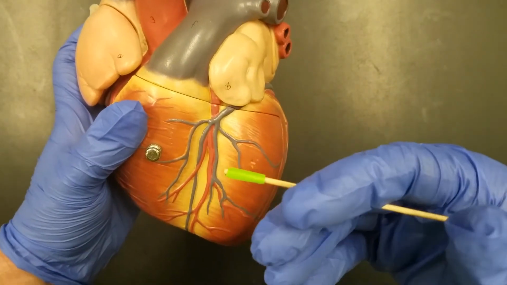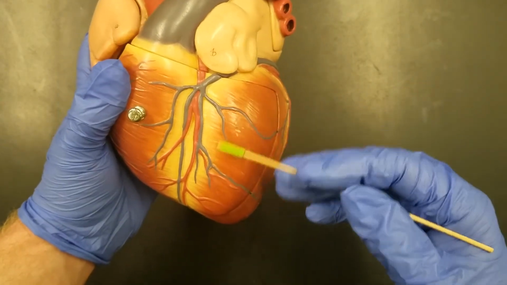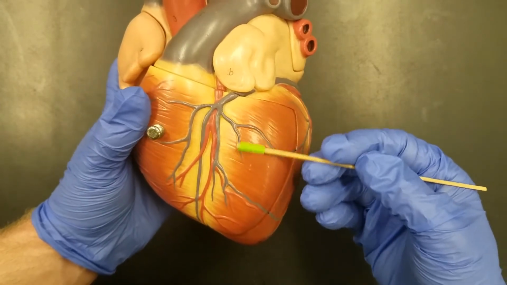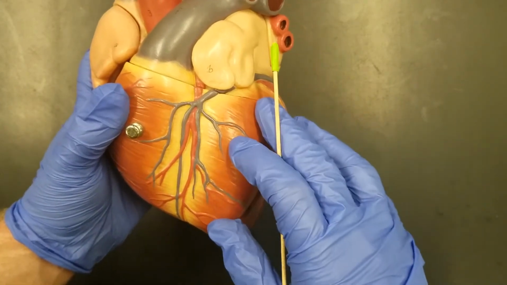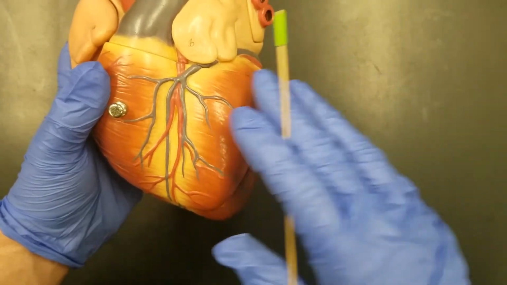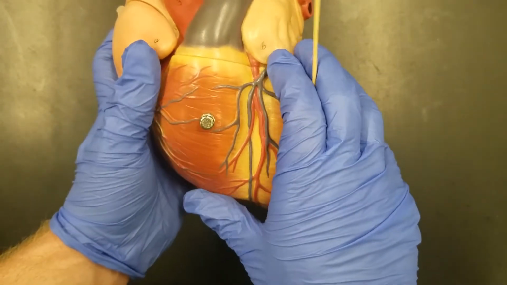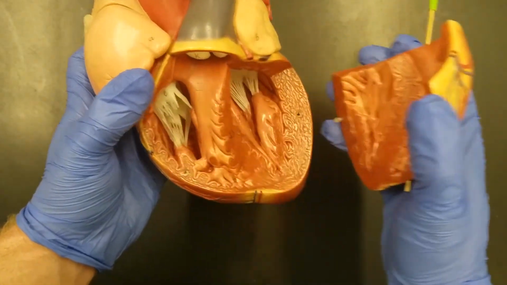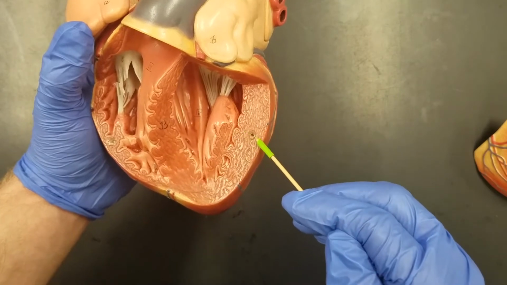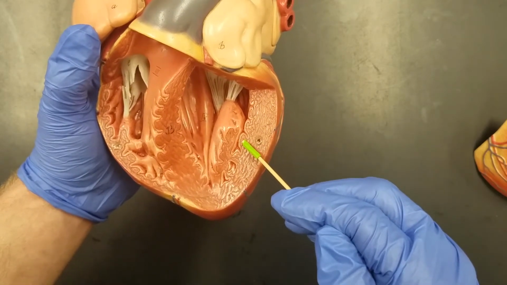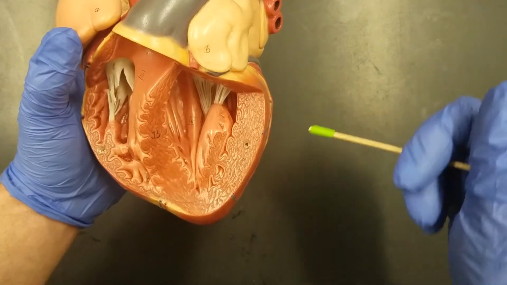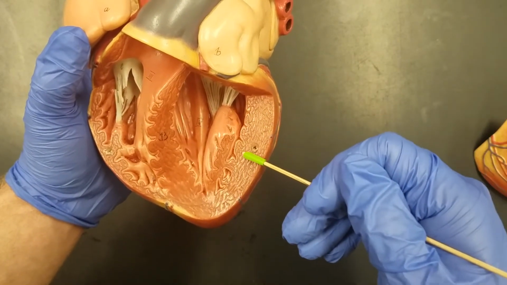Now, a couple of other features we can see. We can talk about the layers of the heart. So this outer layer, everything that we see on the outside, is known as the epicardium. Epi means above. Cardi refers to the heart. So it's above the heart. It's the outer covering. If I open the heart up and we look inside, I can see this thick muscular layer. That's called the myocardium. Myo means muscle. Cardia means heart. So myocardium is the muscular layer of the heart.